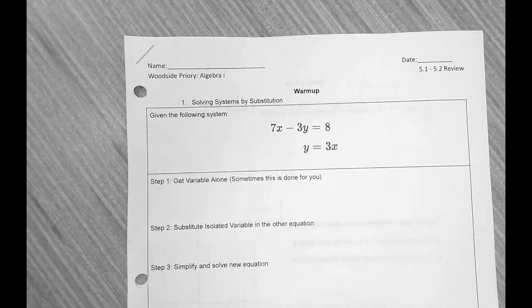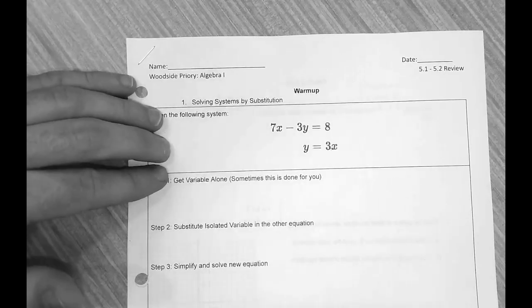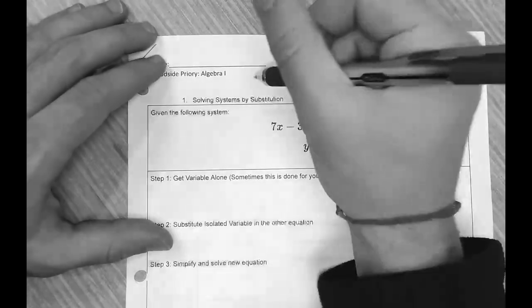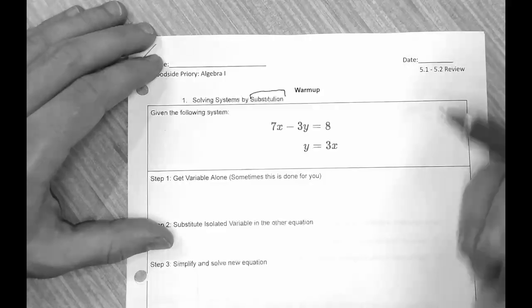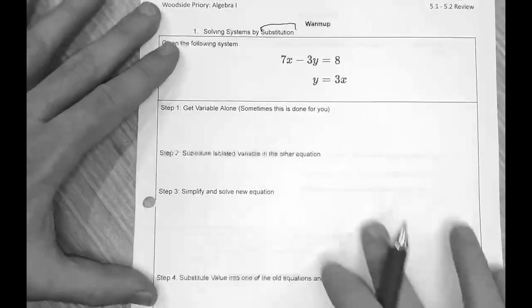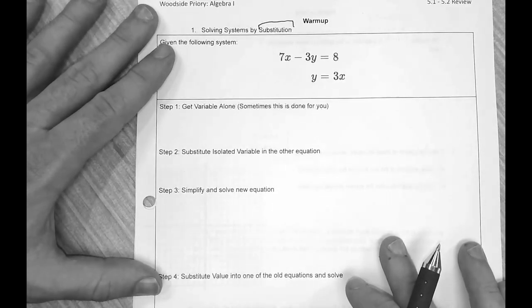Alright, hey guys, this is your review day for 5.1, 5.2. You should have already tried this warm-up, which should have taken you roughly 5 minutes or so, and now I'm going to go over it, okay? So you're given a system of equations, and we are going to solve it via substitution, the way we learned last class. And here are the steps broken down for you in case you forgot.